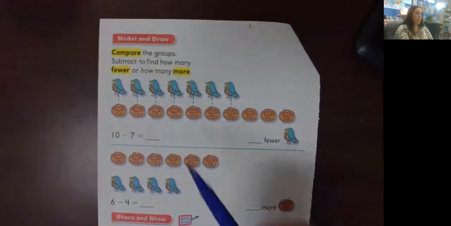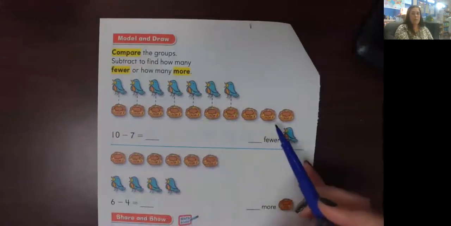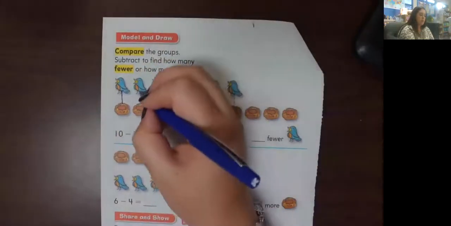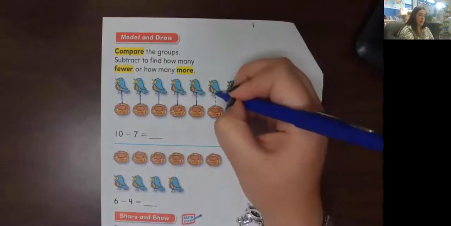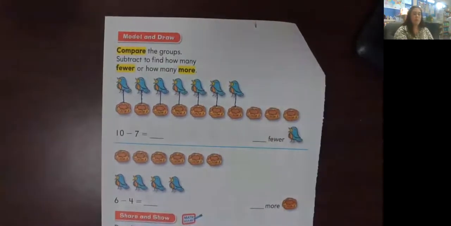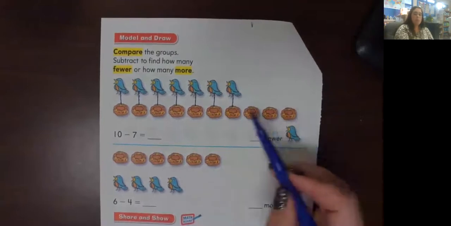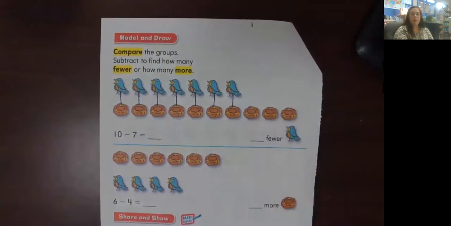Then on the next page, it says to compare the groups and subtract to find out how many fewer or how many more there are. Well, it looks like we have bluebirds up here, and we have all these nests. I think we're going to have too many nests. Okay, so let's connect the lines and see how many birds have a nest. So here's 1, 2, 3, 4, 5, 6, 7. So 7 birds have a nest. It wants to know how many more nests are there that don't have a bird.